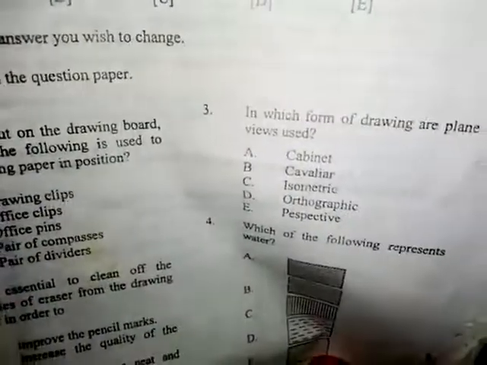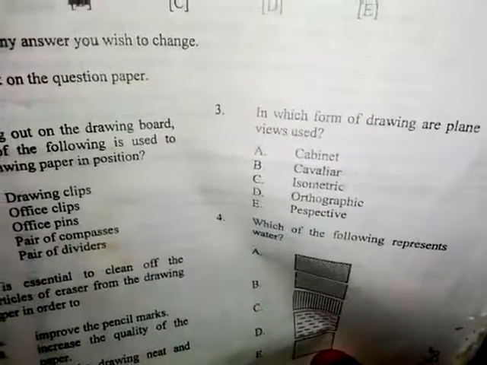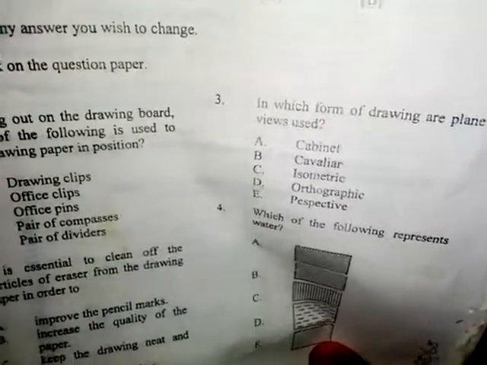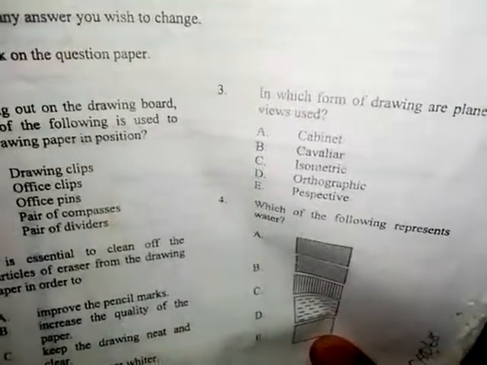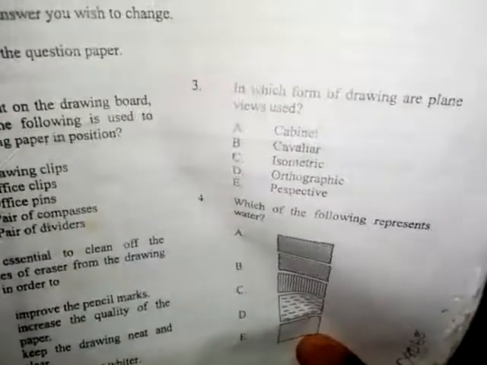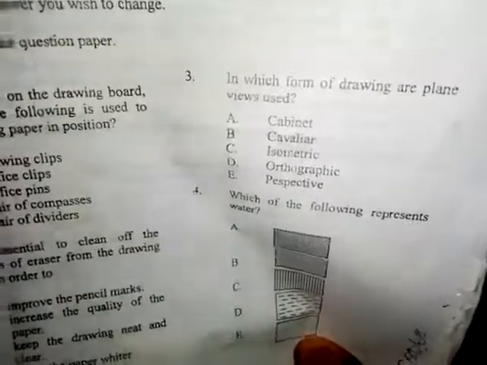Question 2. It is essential to clean off the particles of eraser from the drawing paper in order to, option C is the correct answer, in order to keep the drawing neat and clear. That is option C. That is the correct answer. Question 3. In which form of drawing are plain views used? So the correct answer is orthographic. Orthographic drawing. So plain views are used in orthographic drawing.